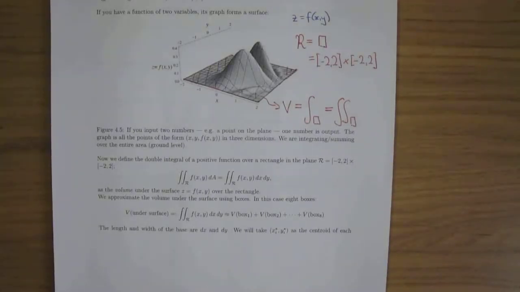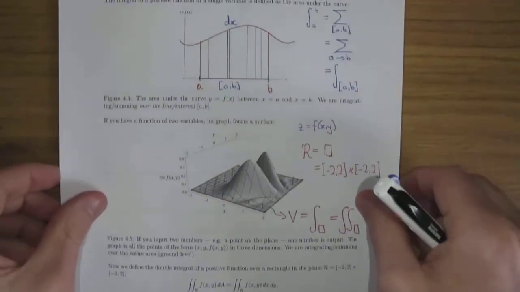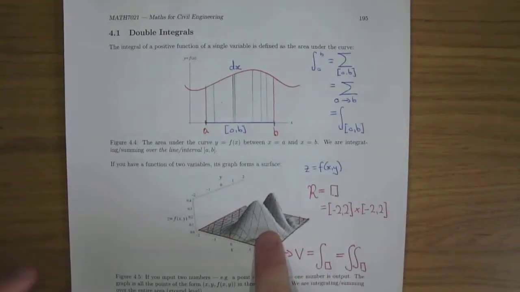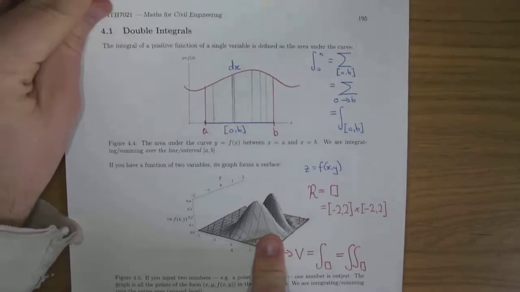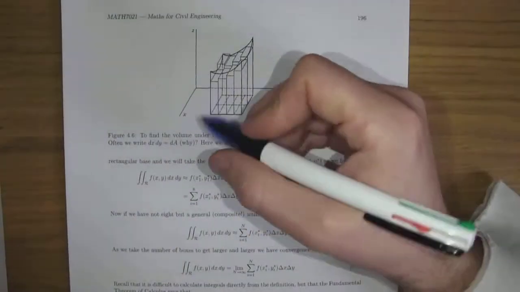So look at the picture on the next page. This is just kind of a little part of this. Well, not even a part of this. A new problem where you're trying to find a volume. So you see this kind of curved.